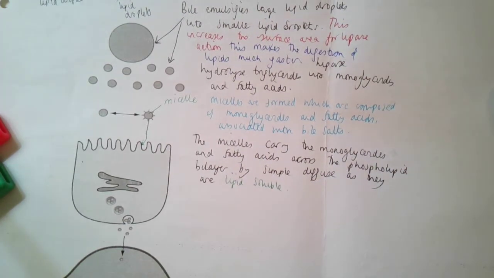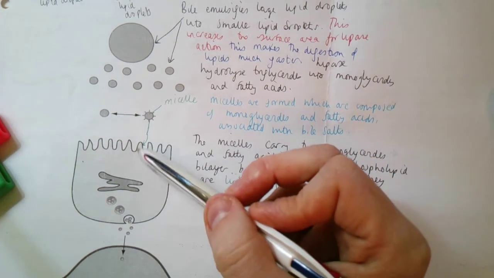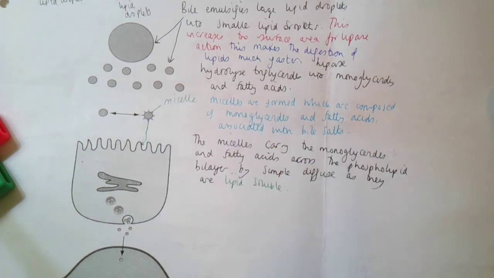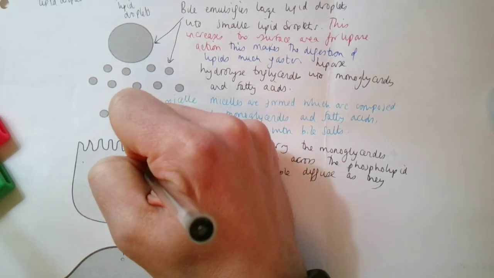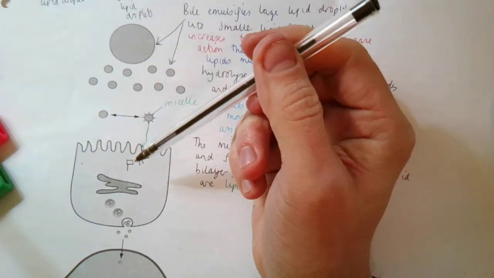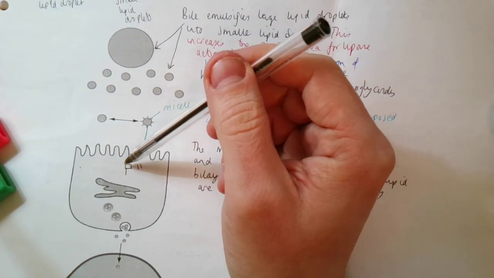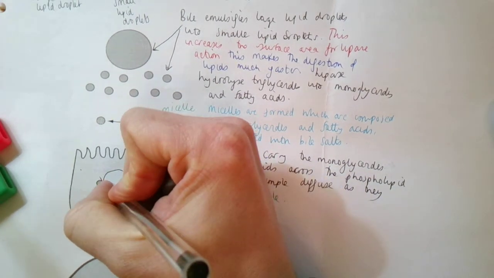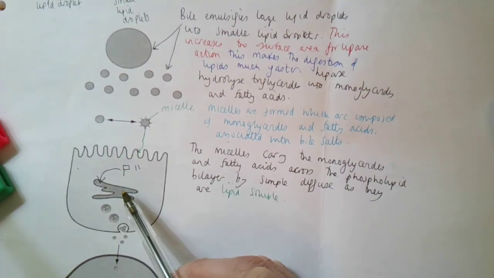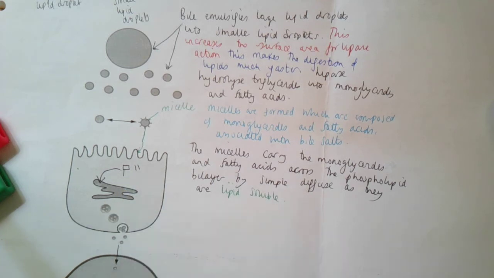Okay, so then what happens is, imagine now this is where you are. So you've just been transported into the cell, and I'm just going to draw on this diagram here so you can see. You've now got monoglycerides and fatty acids. Now, what then happens is the monoglycerides and fatty acids enter this structure. If you can guess what that is, the SER, or the smooth endoplasmic reticulum. And we know that the role of the smooth endoplasmic reticulum is to synthesize lipids.